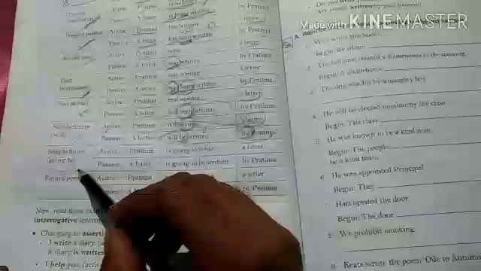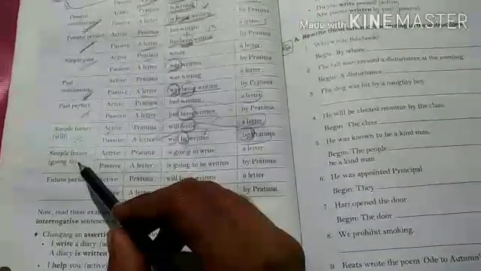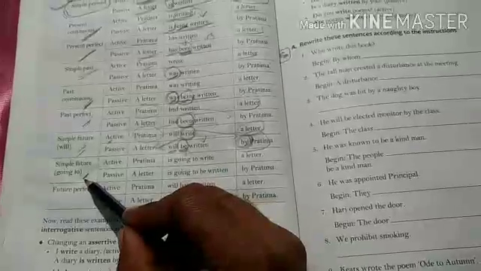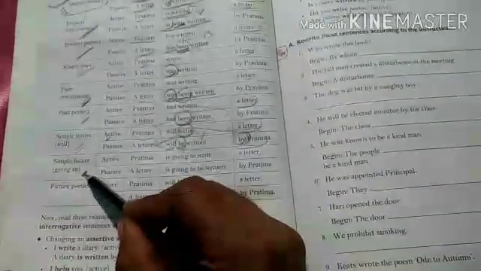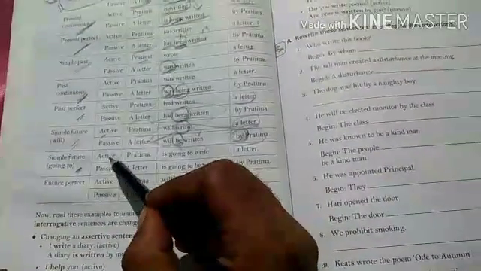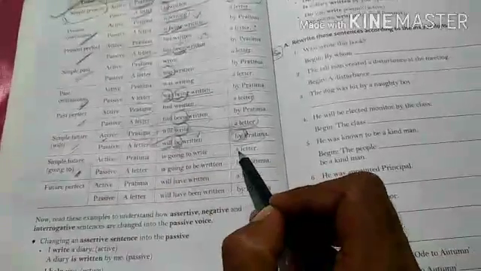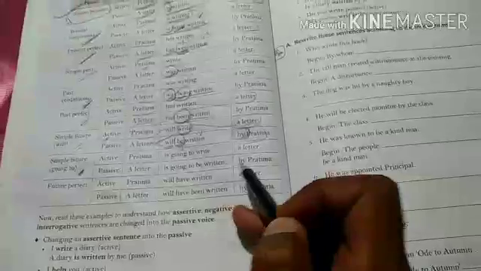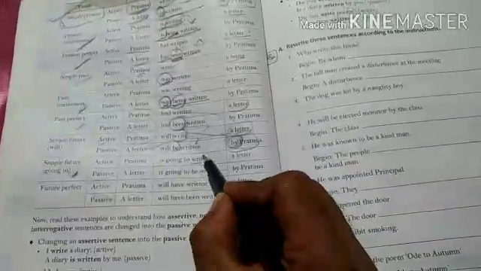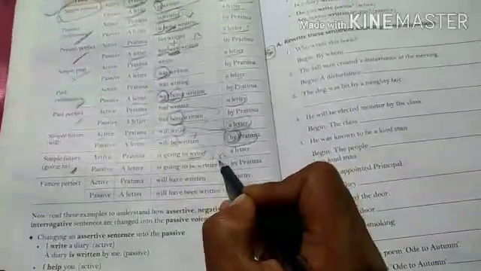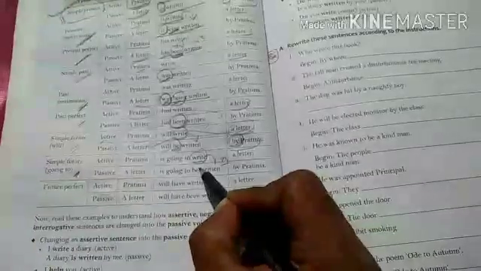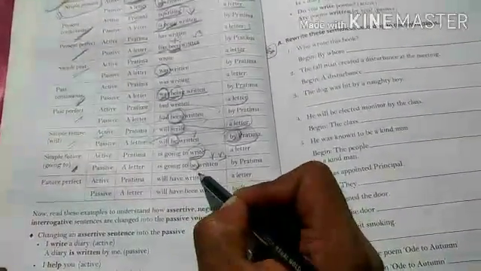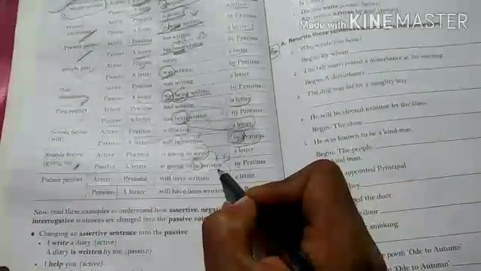Now let us go to simple future with going to, that means with continuous, future continuous tense. Pratima is going to write a letter. A letter is going to be written by Pratima. So write is changed into written, the B3 form of the verb. We have used be from the group of be verbs. So be verbs plus B3 is passive voice.